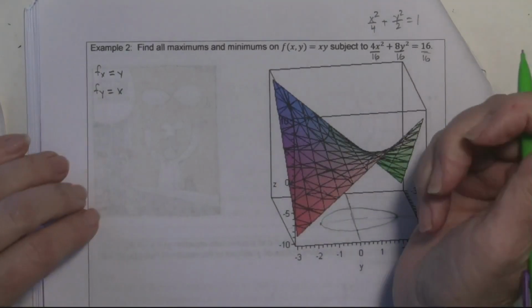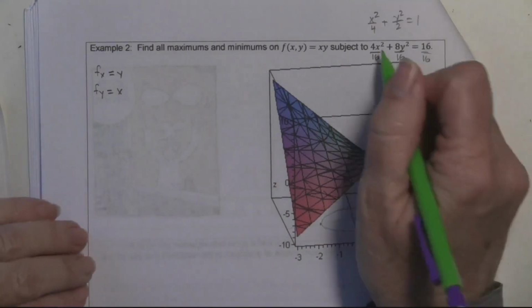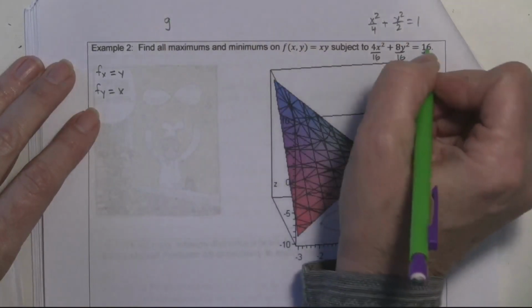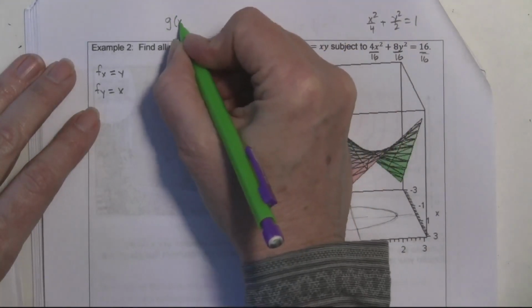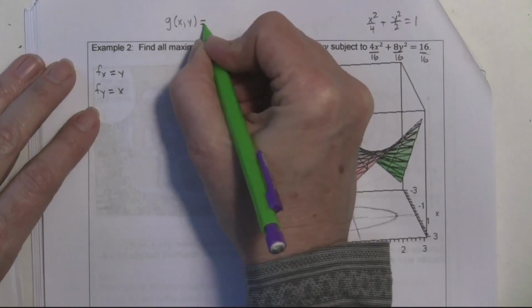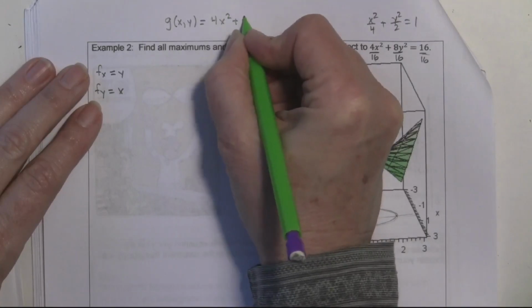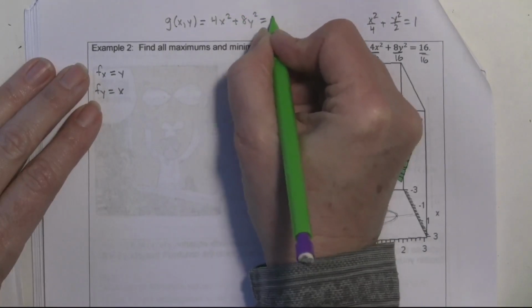And then we hadn't identified what g is, but g is our constraint function. So I'm going to write that right here. So g at xy equals 4x squared plus 8y squared equals 16.